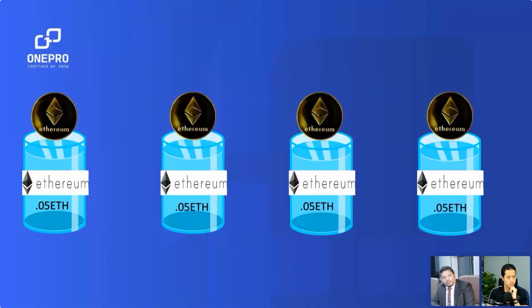And over here, what will happen? Let's say somebody is staking 0.05 Ethereum, and the other person is doing the same, and everybody is staking 0.05 Ethereum. Now somebody is trying to send 1 Ethereum through this network. It will not go, because there's no room. We are sending 1 Ethereum, so 1 Ethereum has to go, not half.